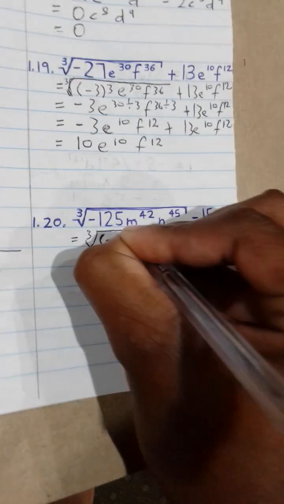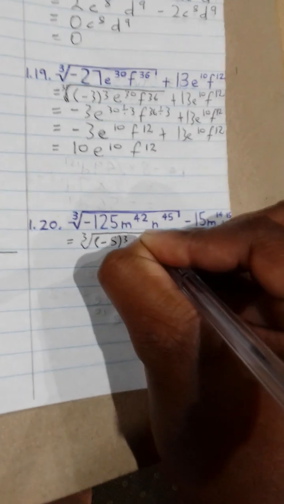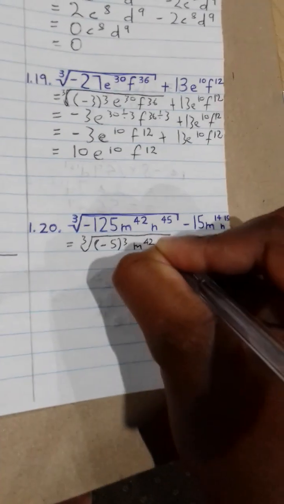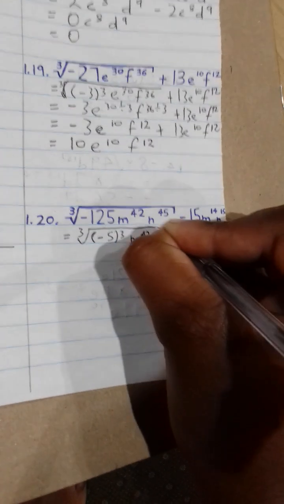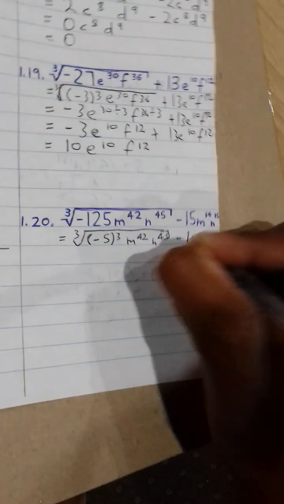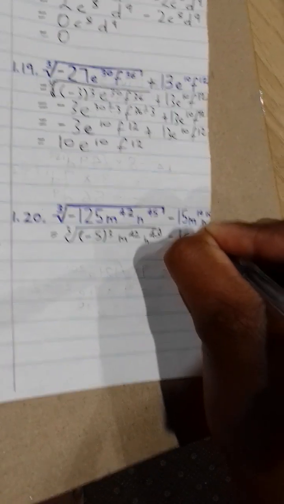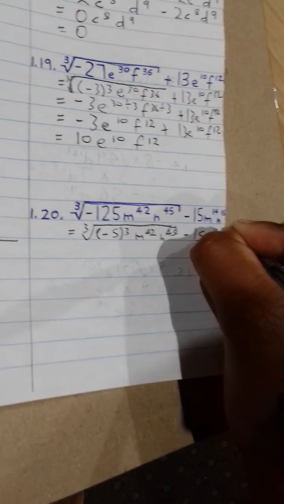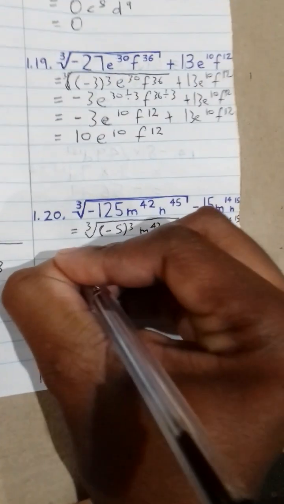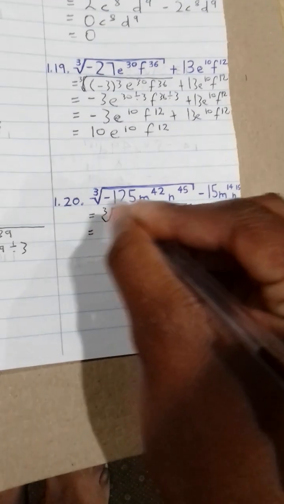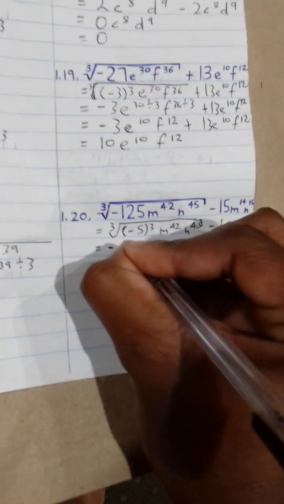It is negative 5 to the power of 3, m to the power of 42, n to the power of 45, minus 15 m to the power of 14, n to the power of 15. So the cube root of negative 125 is negative 5.